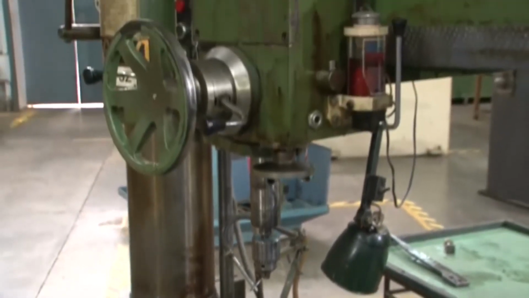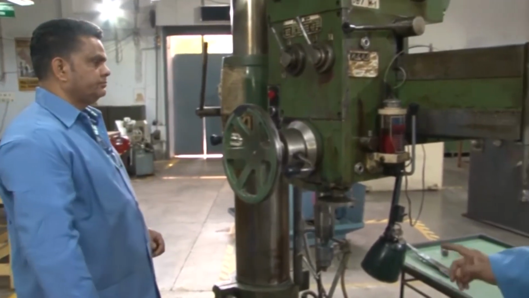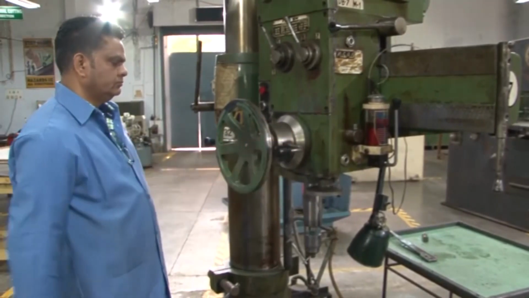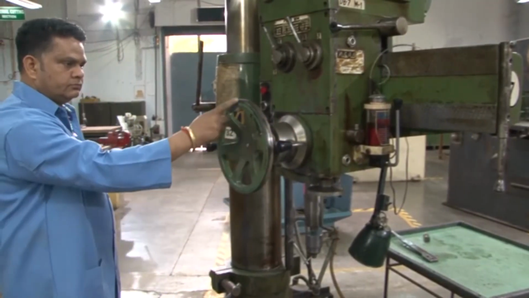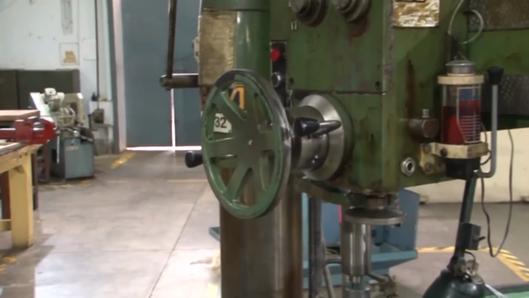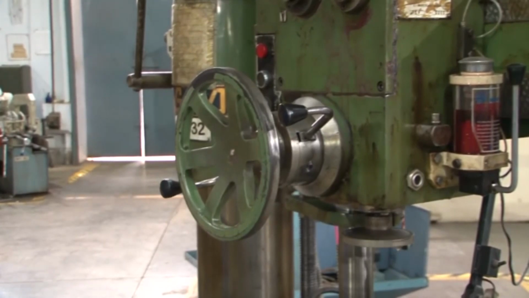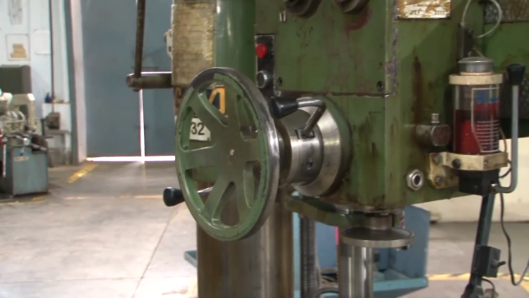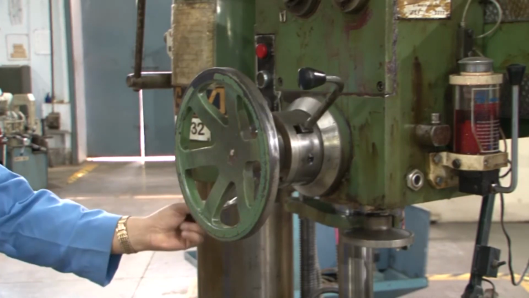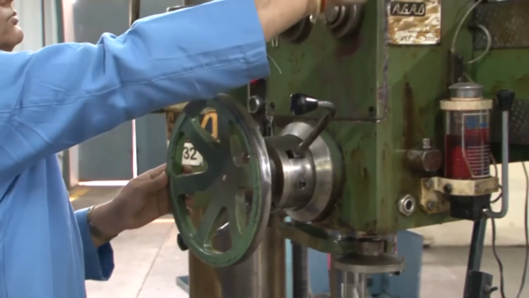So, we can switch on the machine, and you can see that while the machine is switched on with a particular RPM, the spindle is rotating. This is the automatic feed given. That feed means this is the downward movement of the drill. All right.